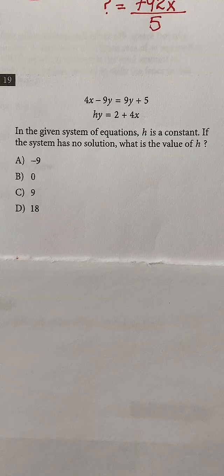All right, so we have this lovely system here. In the given system of equations, h is a constant. If the system has no solution, what is the value of h? Is it A, -9, B, 0, C, 9, or D, 18?